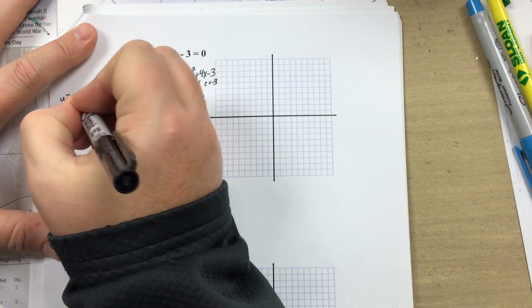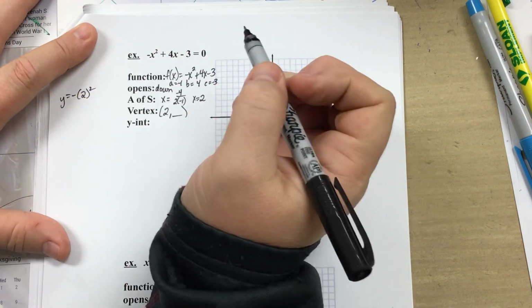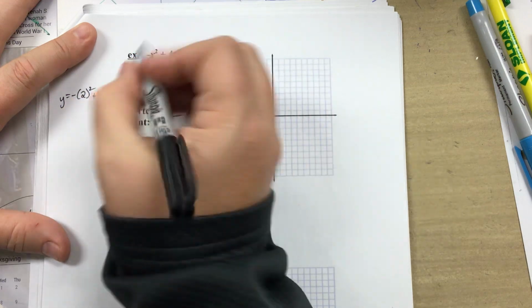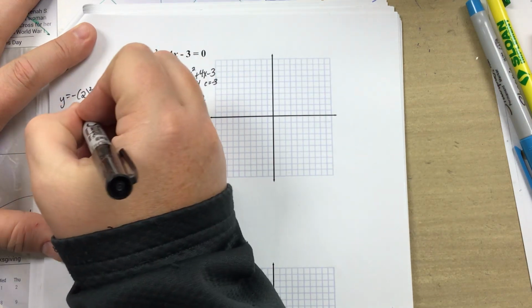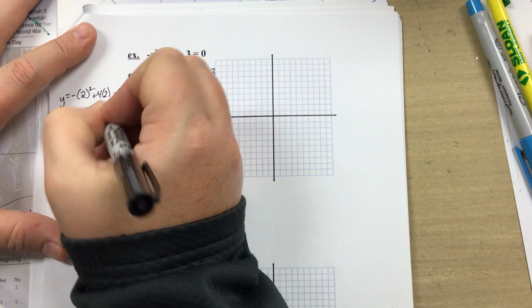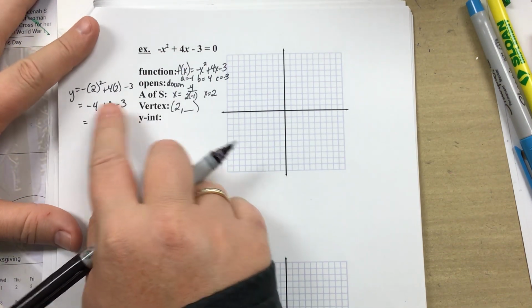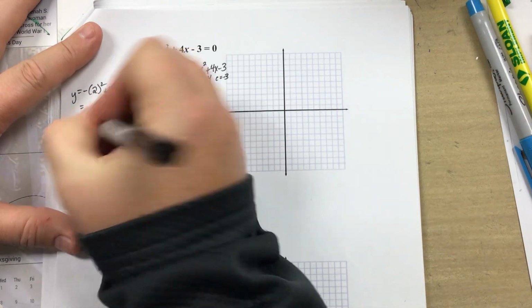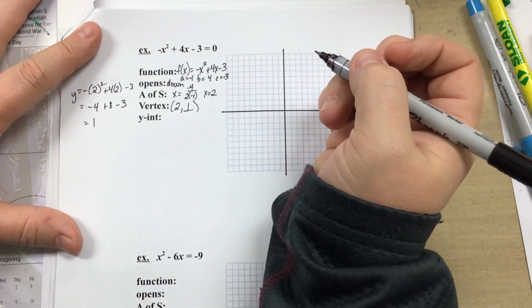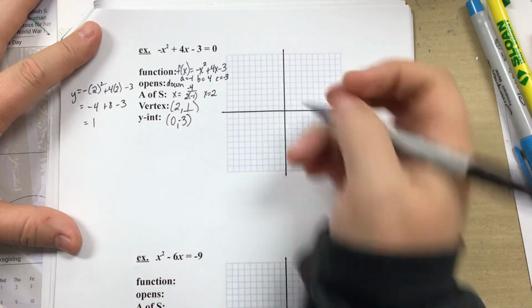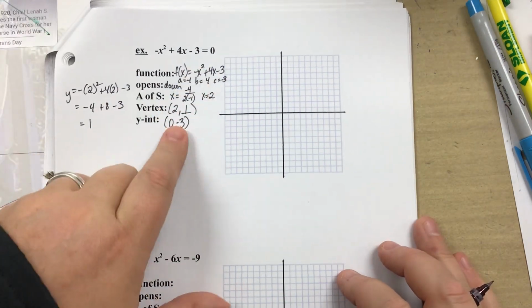So I'm going to have negative 2 squared plus 4 times 2 minus 3. So it's going to be negative 4 plus 8 minus 3. Going left to right, negative 4 plus 8 is positive 4, and 4 minus 3 is 1. So I have a vertex at 2, 1, and my y-intercept is 0, the constant, and the constant is negative 3.